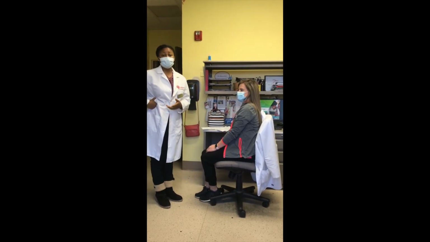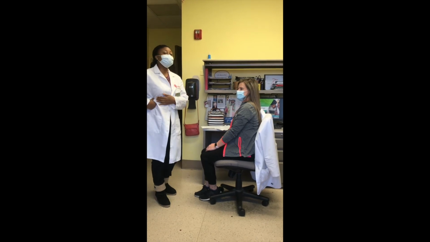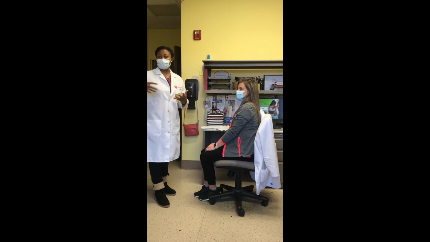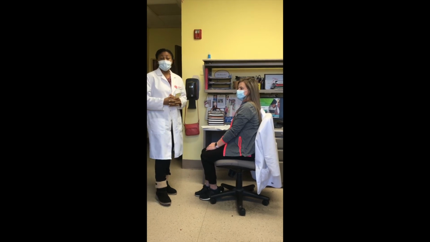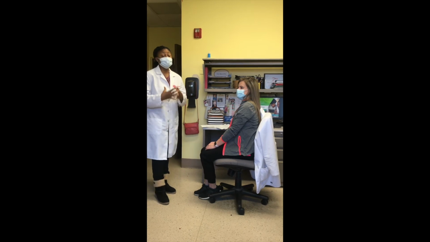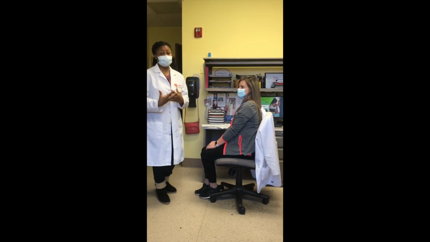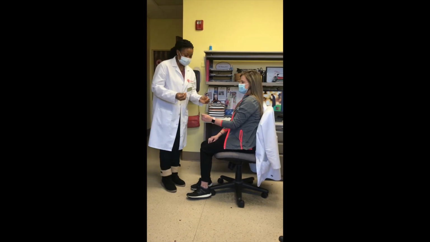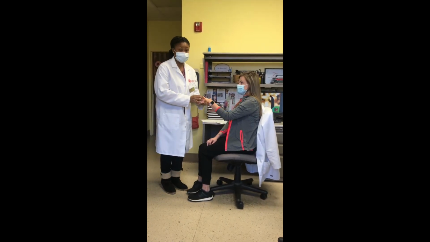Another great way to check for fat loss is to also observe the ribs for their prominence or how they look on the patient. A very malnourished patient would have very, very visible ribs, which show an indication of fat loss around that area. Next, we're going to be looking at her hand for muscle loss.